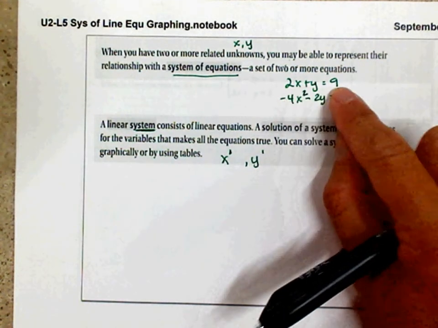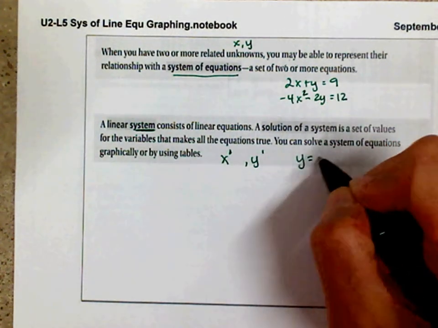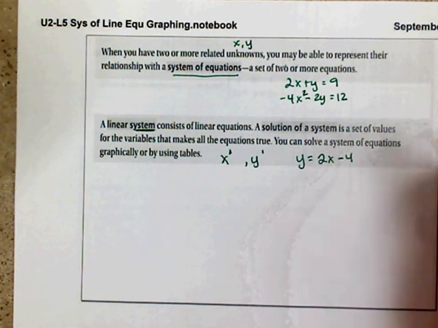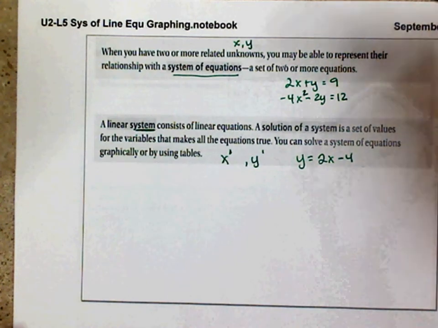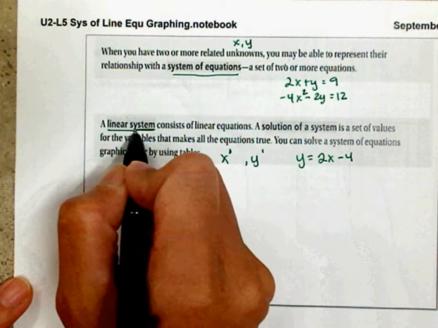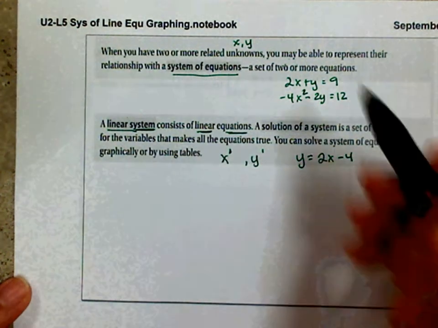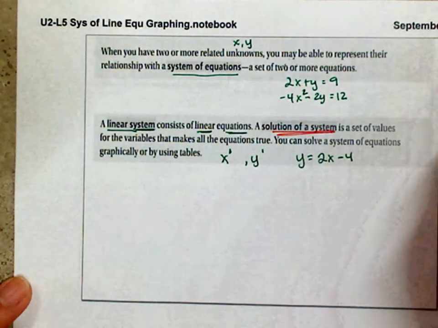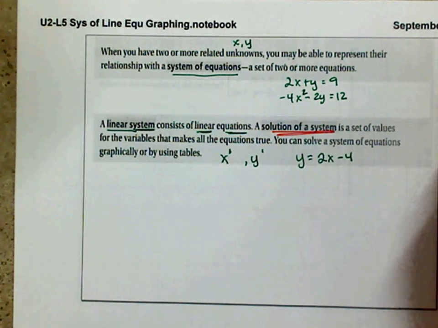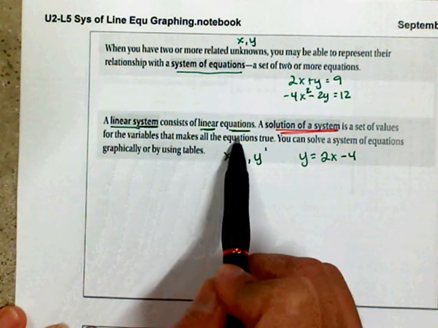This is in standard form. You could also have it in slope-intercept form, y equals 2x minus 4. So that's what makes it a linear system: it is a system that's linear. A solution of a system, you might want to write all these vocab down, is a set of values for the variables that make all the equations true.